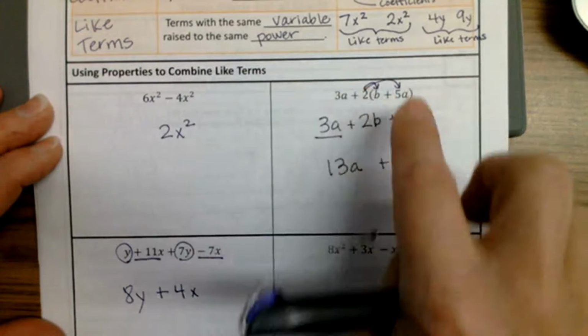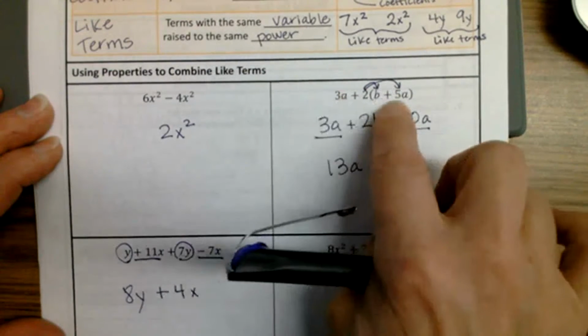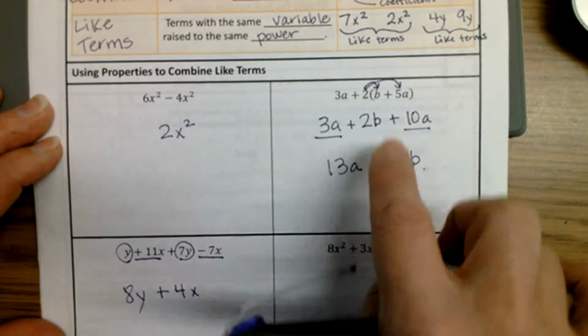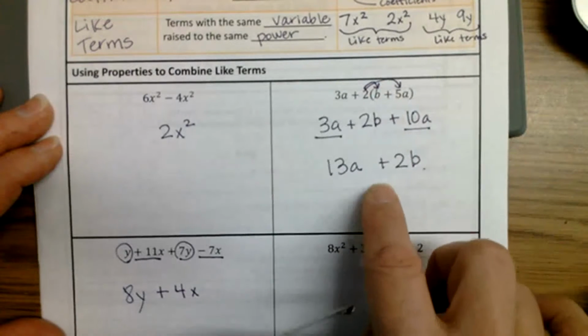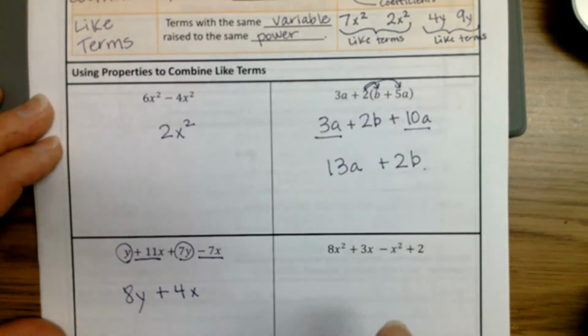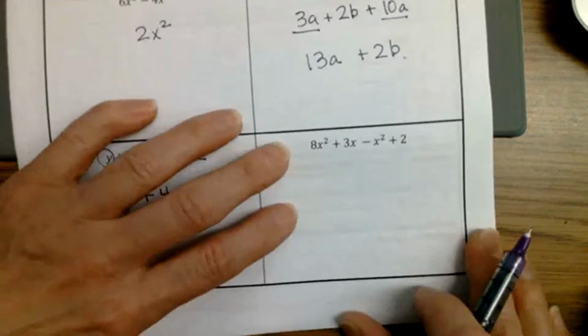Okay, I just simplified this expression. It's now much shorter, but I will get the same value if I use this one as if I use this one. Okay, last one.